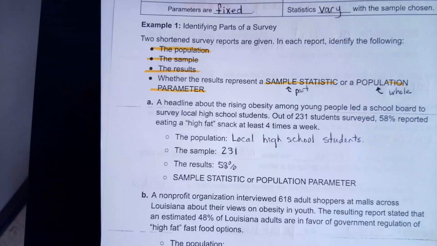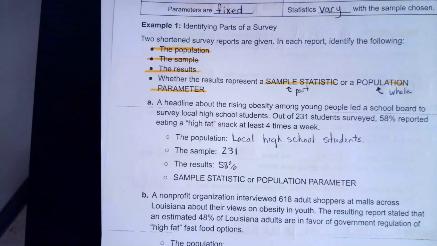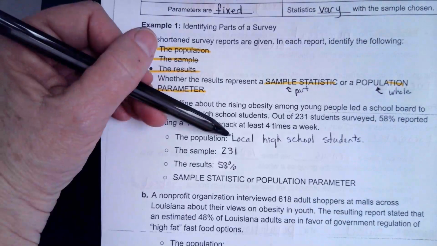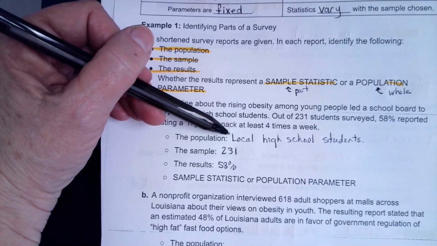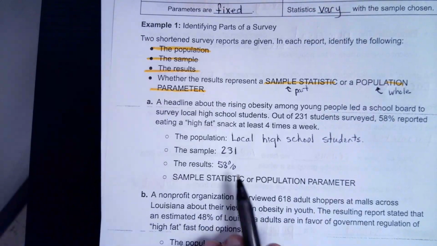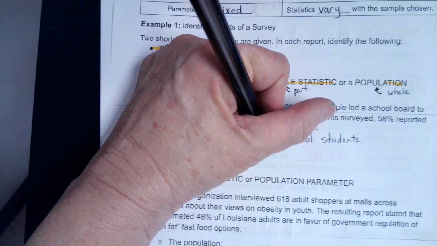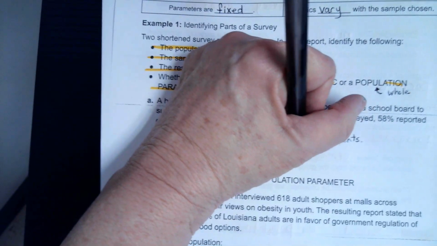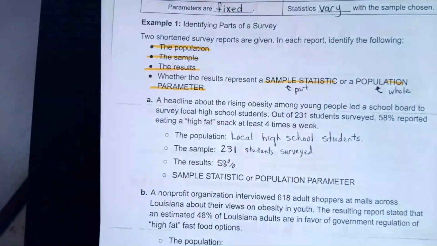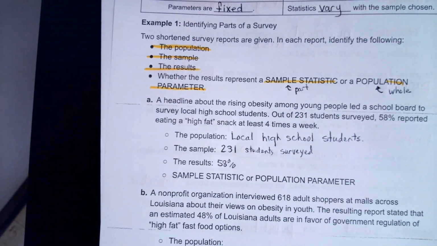Is the 58% just out of the people they surveyed, or are they saying 58% of all the local high school students? The ones that they surveyed. So the sample was the 231 students who were surveyed. Does that mean there were only 231 high school students in that district? Okay, so they just surveyed some of them. All right, and we'll talk in the coming days about how you get an accurate survey.